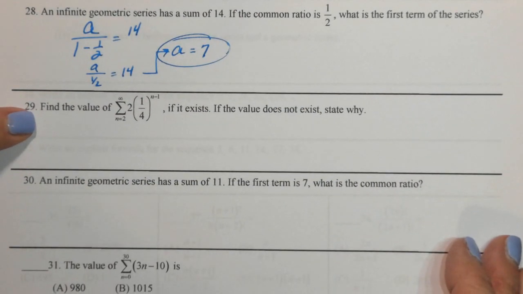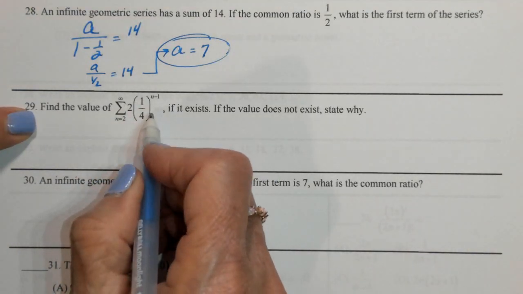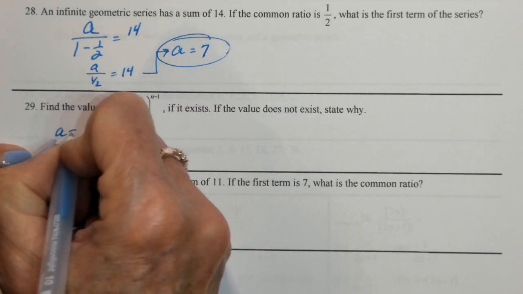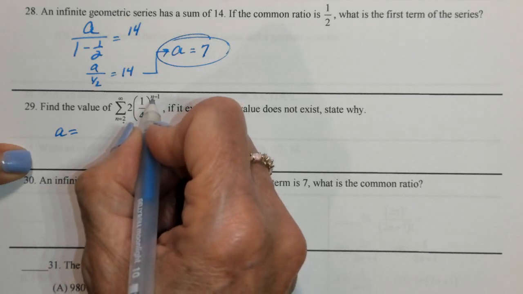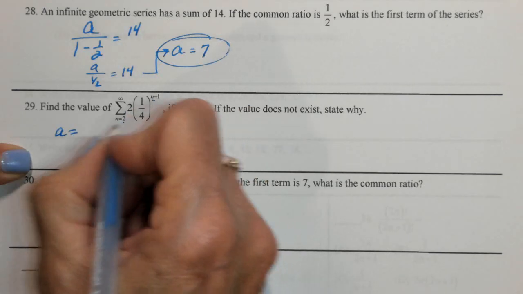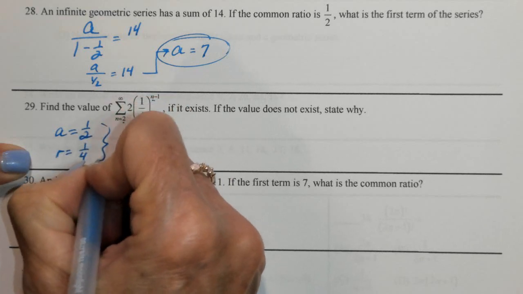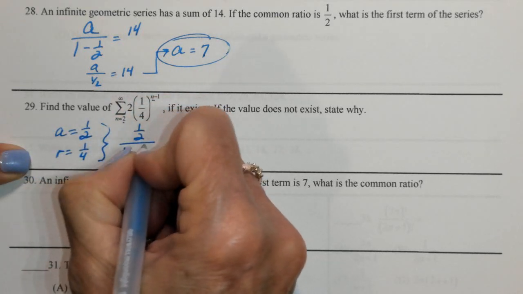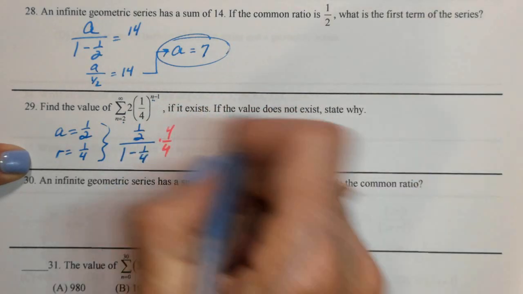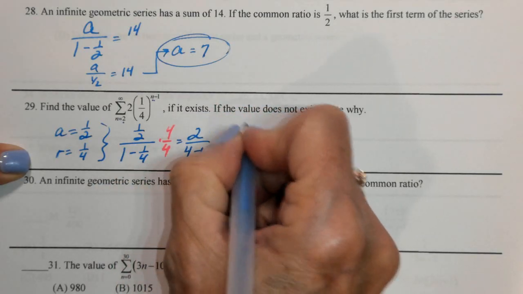Find the value of this. It's infinite, geo, r is between negative 1 and 1, so the first term over 1 minus r. The first term is when n is 2, so put 2 in for n. We get a 1 there. 2 times a fourth is a half, so the first term is a half. R is 1/4. 1/2 over 1 minus 1/4. Top and bottom by a 4. On top we get a 2. 4 minus 1 on the bottom, 2/3.